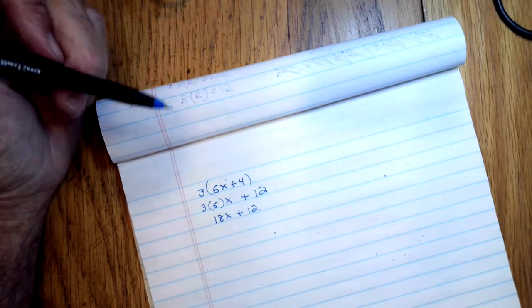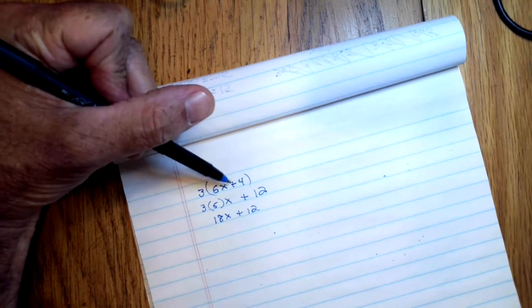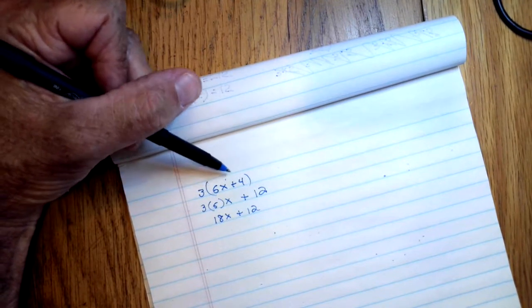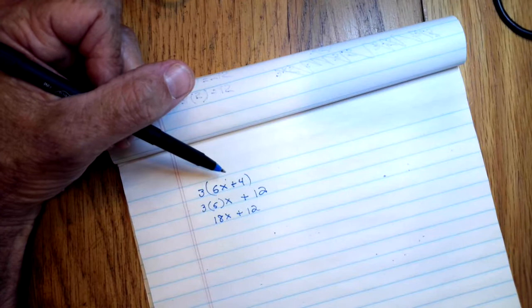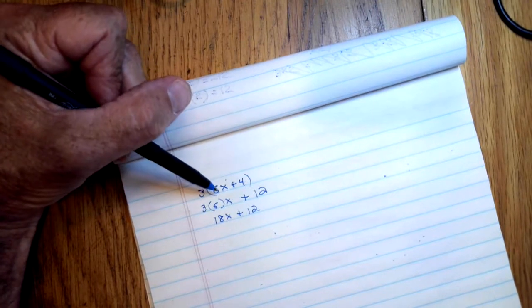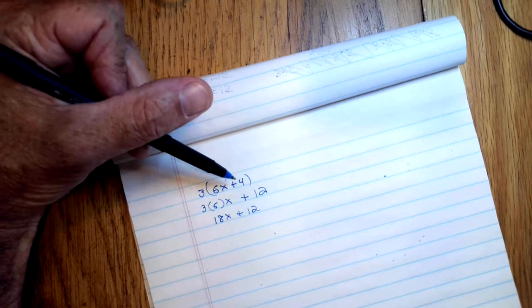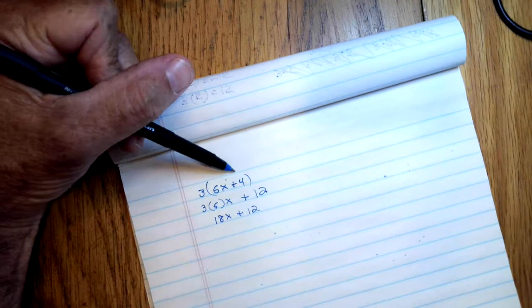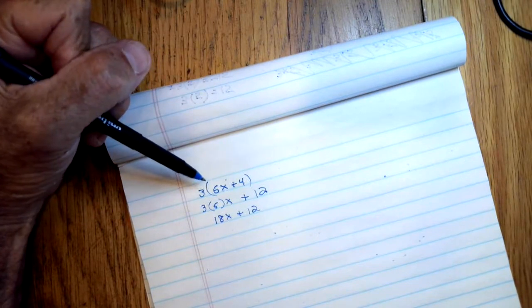And it's that simple. You can't really add 6x plus 4 because they're different things. This is 6 x's and this is 4 numbers. You can't add numbers and letters together. You can only add things that are the same. So these are x's. There's 6 of them. And these are 4 numbers. Numbers are not x's. So we have to use the distributive property to simplify this into something simpler.